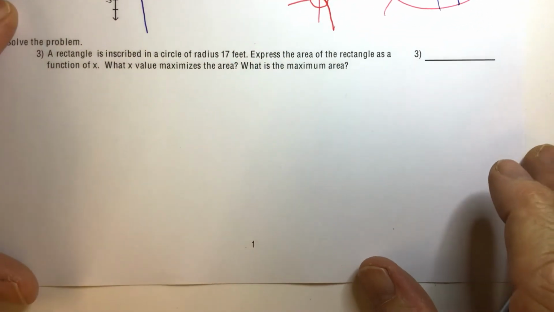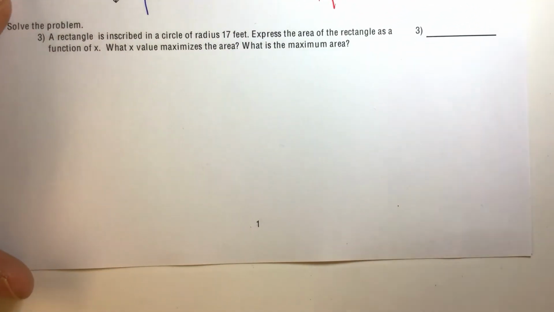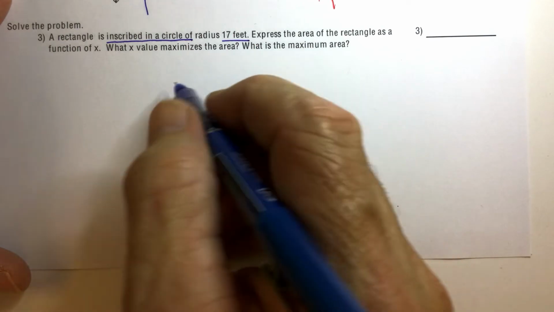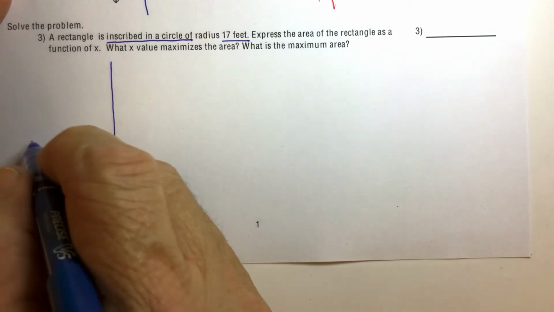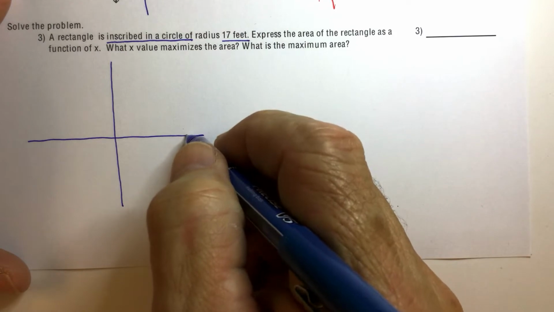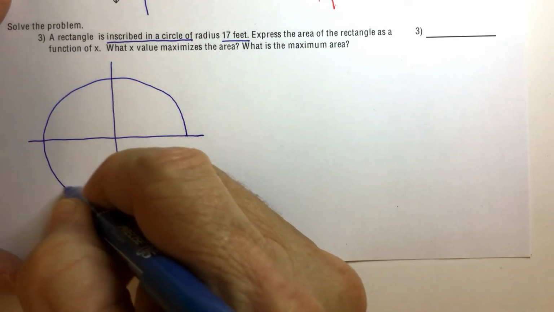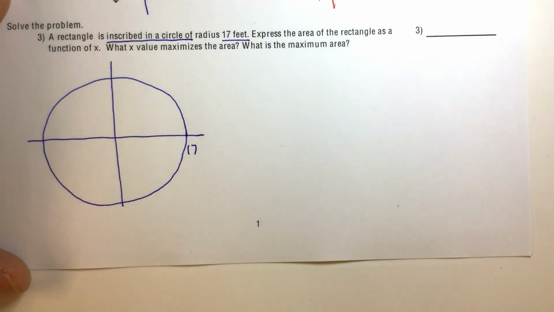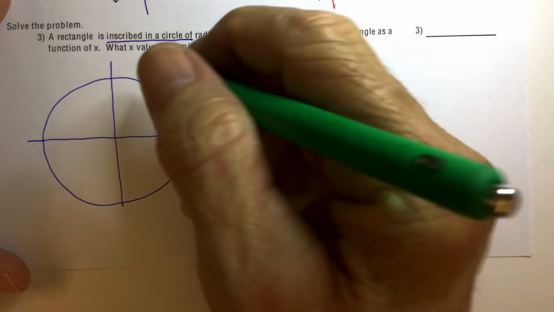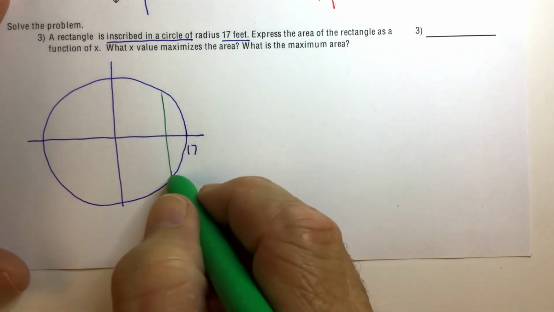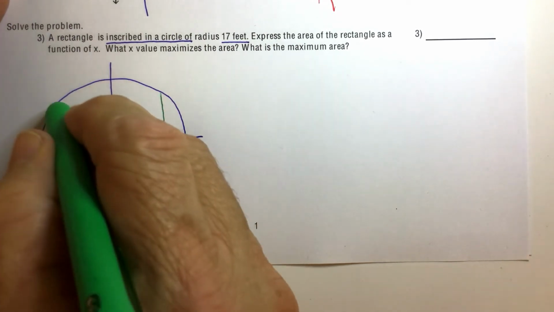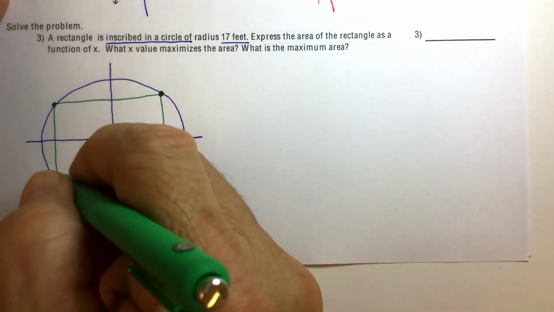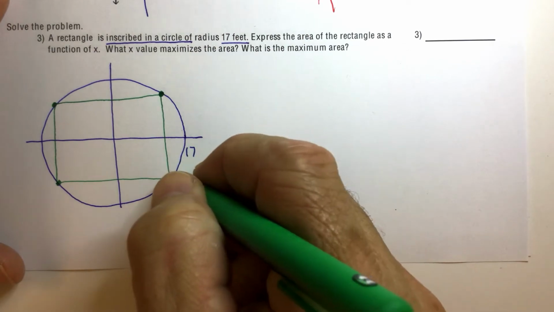All right, so let's see if we can set this up. Maybe for problem number 3, we have a little work to do here. A rectangle is inscribed in a circle. The radius of the circle is 17 feet. That's a very inconvenient radius. Nevertheless, it's what we have to work with. So let's go ahead and draw the circle. That's a 17 there, so the radius is 17. Now, a rectangle inscribed means it's inside. So we've done a few of these. Inscribed inside the circle means that each corner of the rectangle is on the circle.